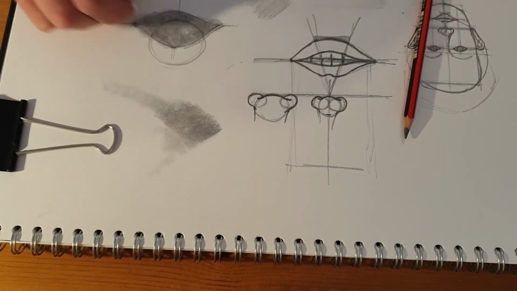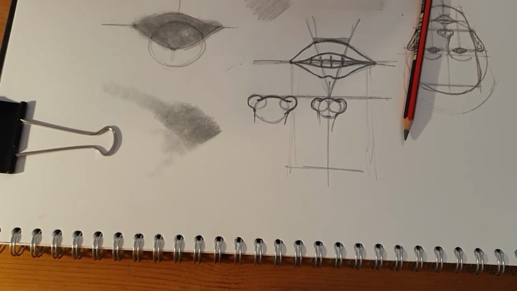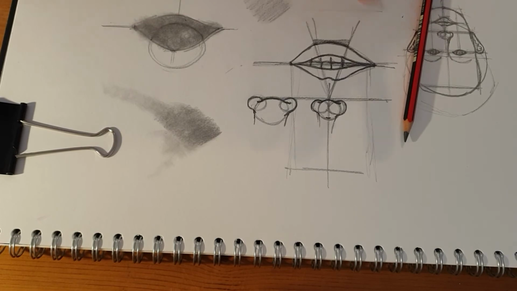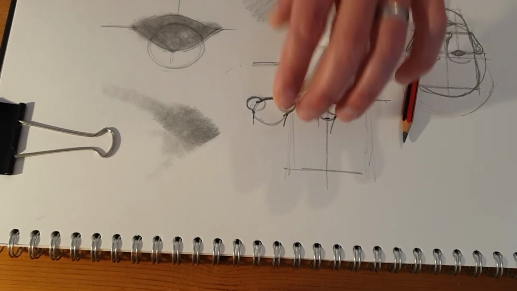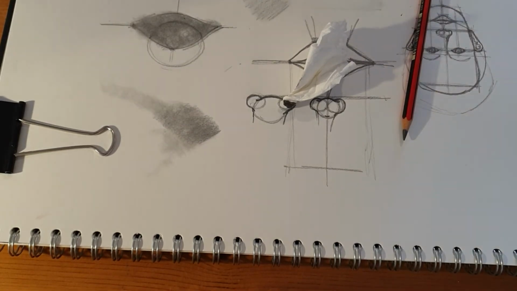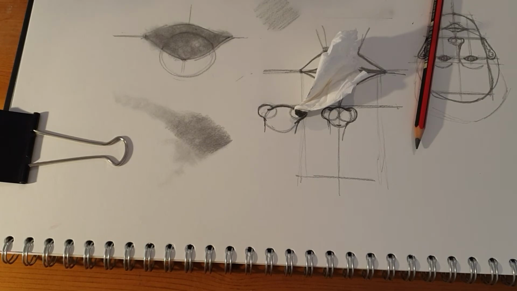Now you'll notice that I forgot to rub out my construction lines, which is probably better if you do, but it doesn't matter because I can go back and rub that out as we go along. Now what we're going to do is take away from this eye by using an eraser.